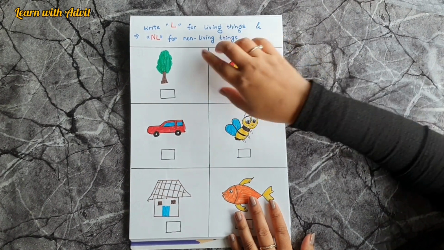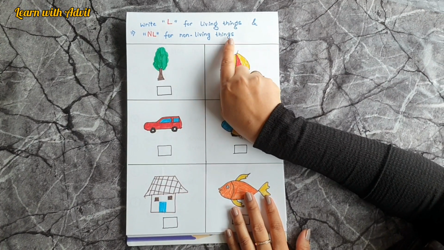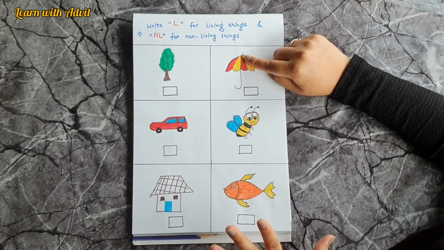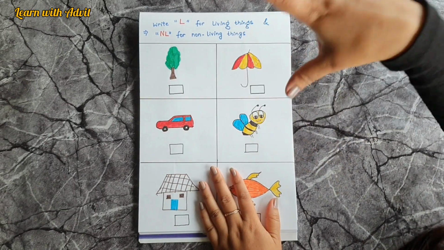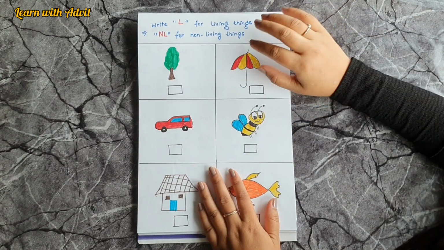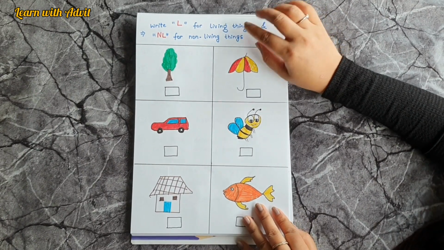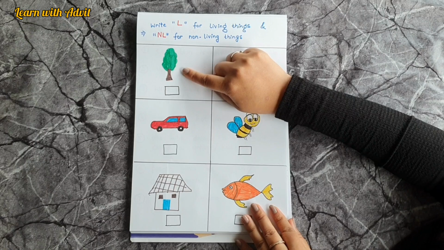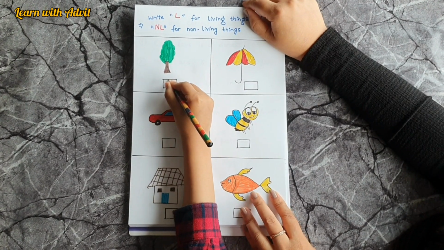Write L for living things and NL for non-living things. Here I have drawn some pictures mixed with living things and non-living things. Living thing means which can grow, move, breathe and eat. So tell me, is a tree a living thing or non-living thing? It grows. Yes. So what do you have to write?